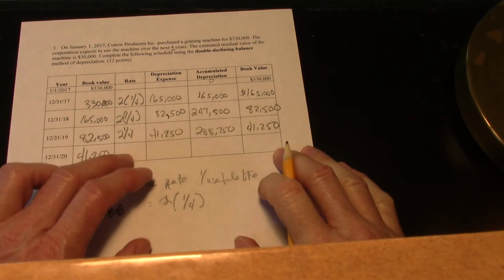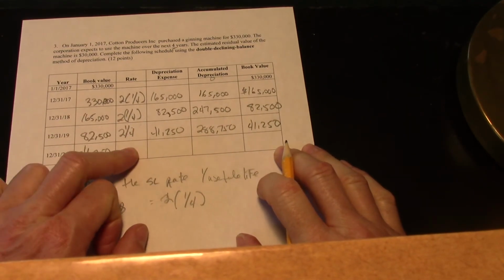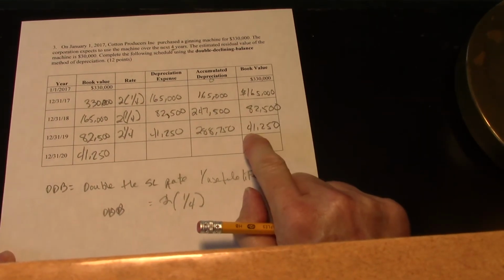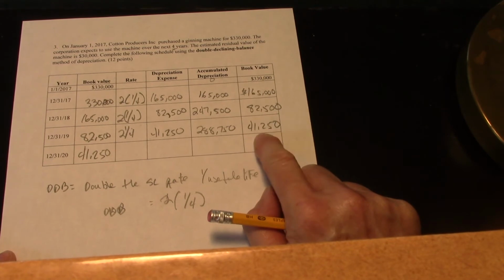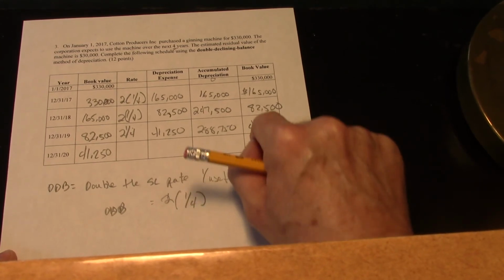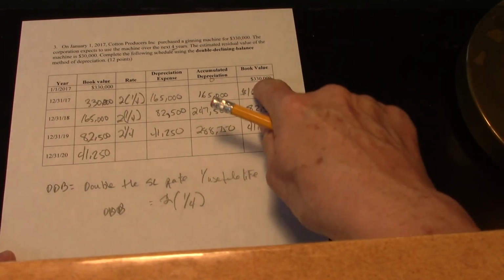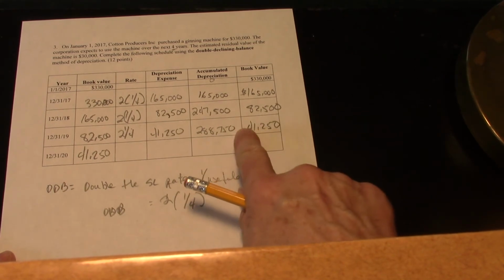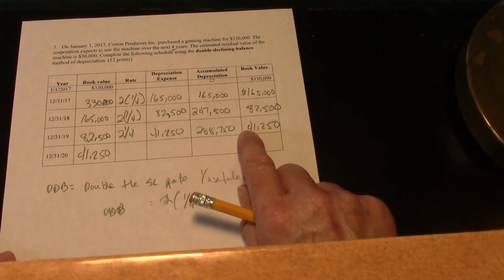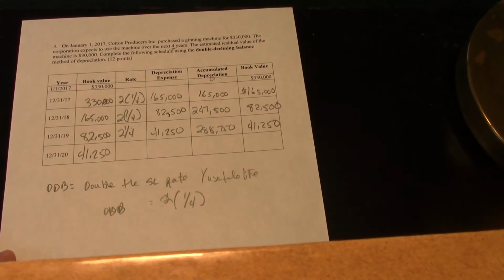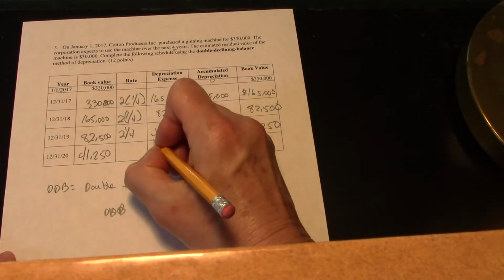41,250. Now I'm not going to take the rate this time, because I look at this and I can see that if I take half of that, if we're reducing this by half every time, I'm going to come up with less than 30,000. So what I have to do is what they call plug.